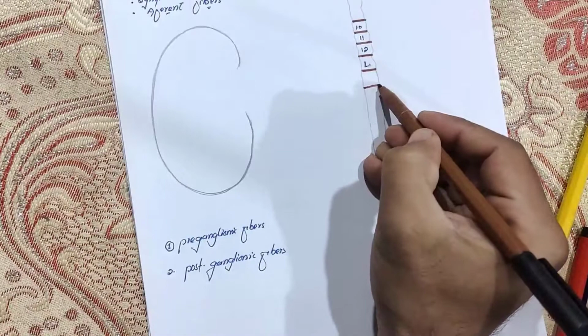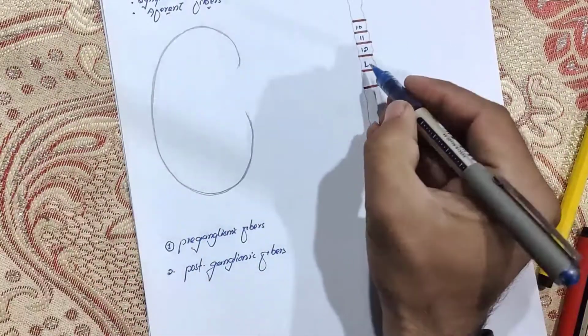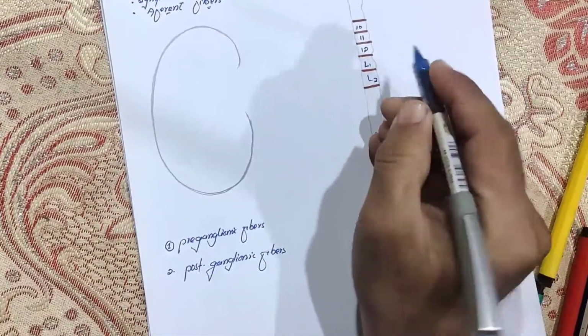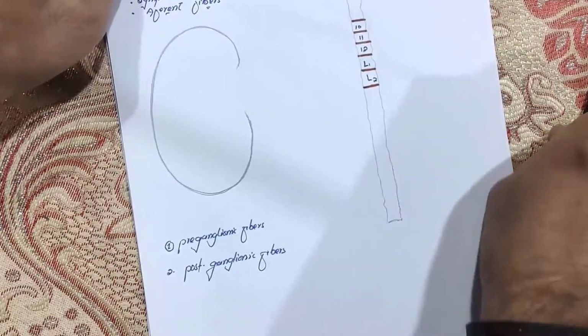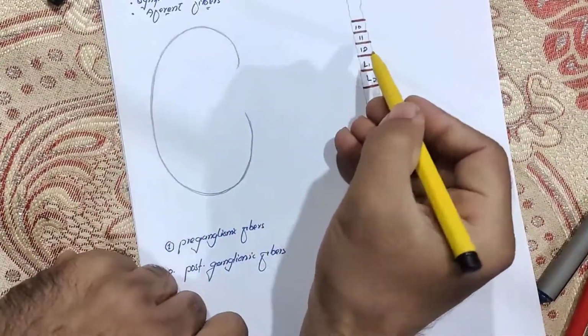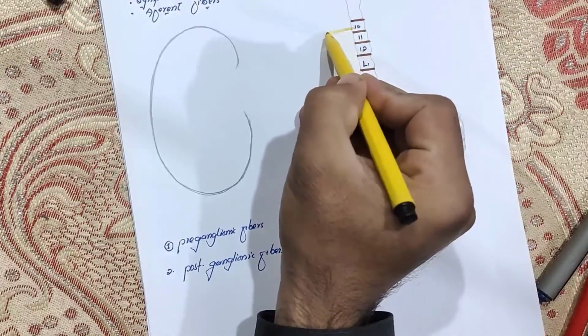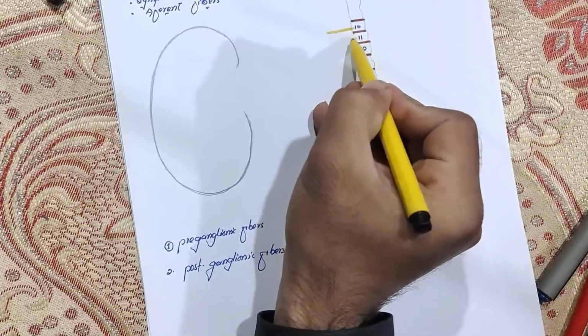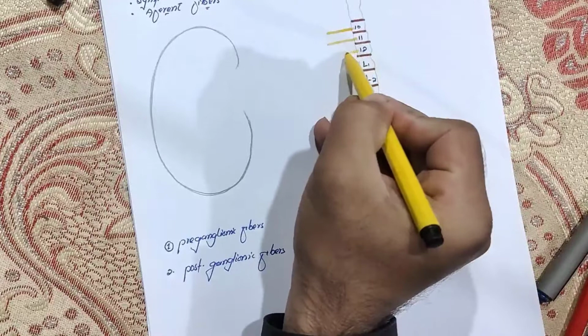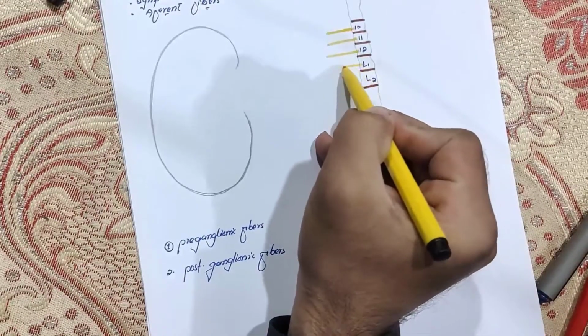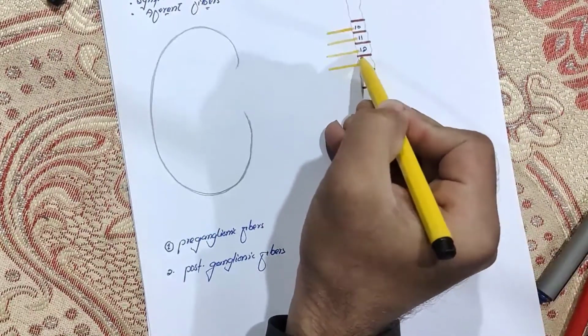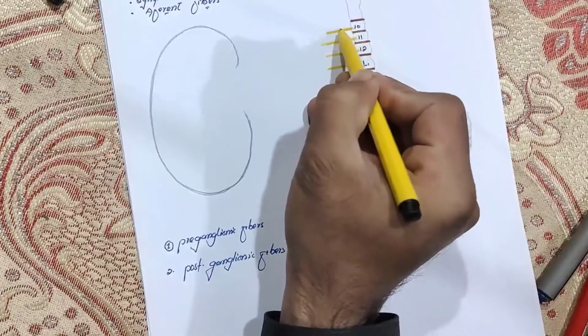These are lumbar vertebra and thoracic vertebra. The fibers arise from the vertebral column from the level of T10, T11, T12 and L1.